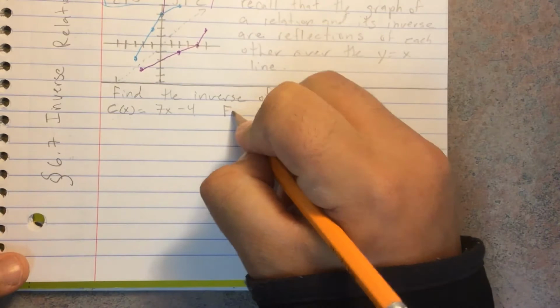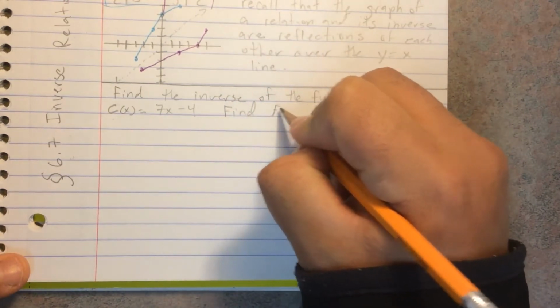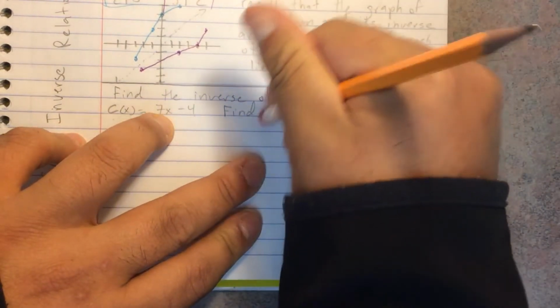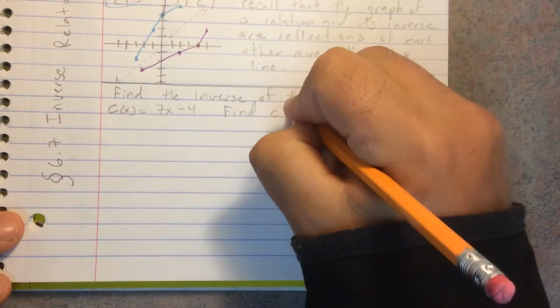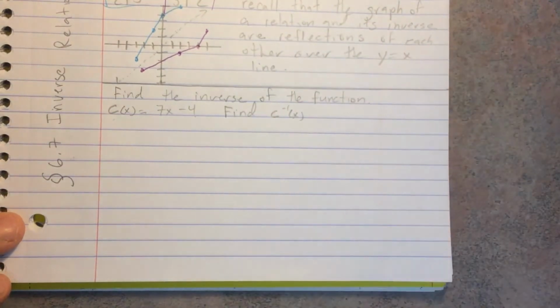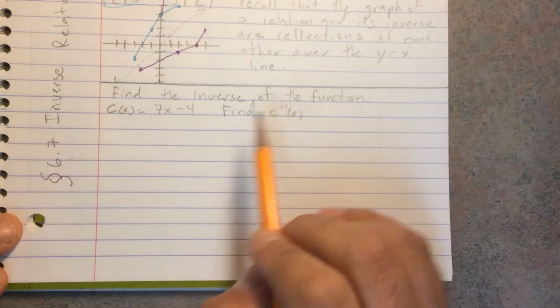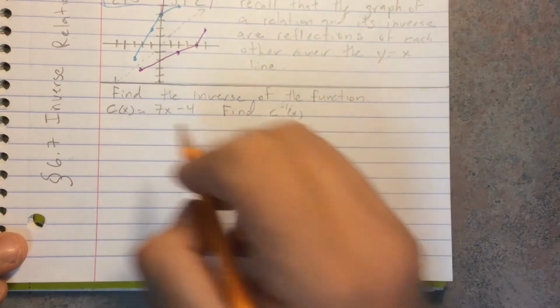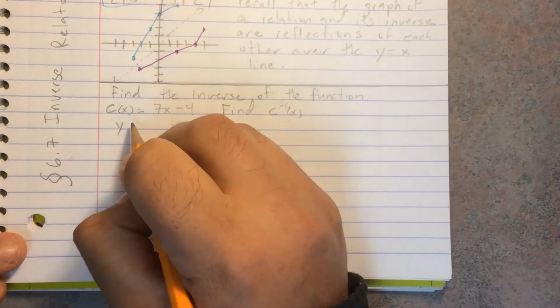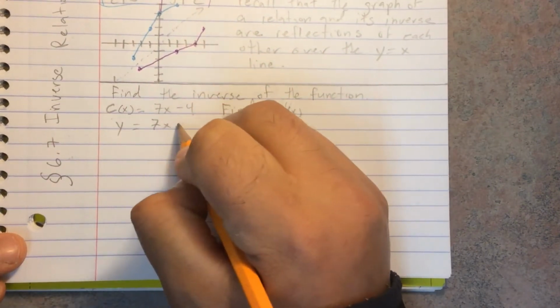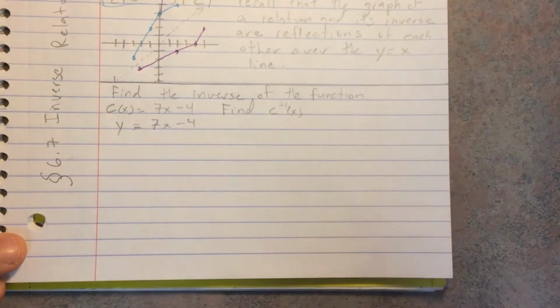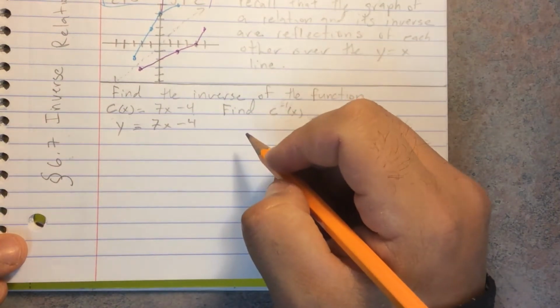So what we're looking for is we're going to find the inverse, not f anymore, now it's c, the inverse of c of x. So remember, this little symbol here shows you that it's the inverse of the function. So in order to do that, first we have to change the c of x into y, and then write the rest of the function down, y is equal to 7x minus 4.